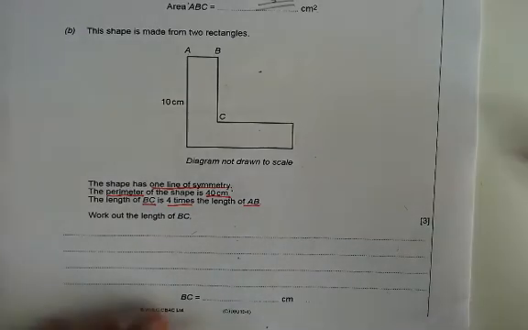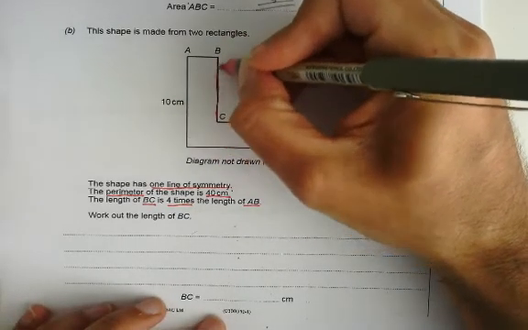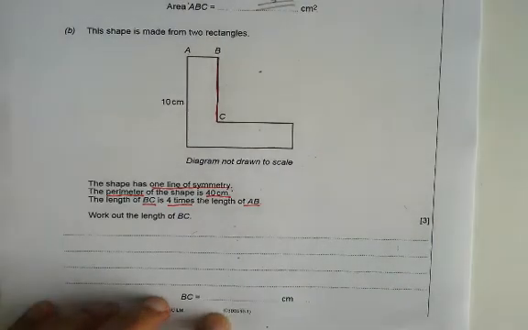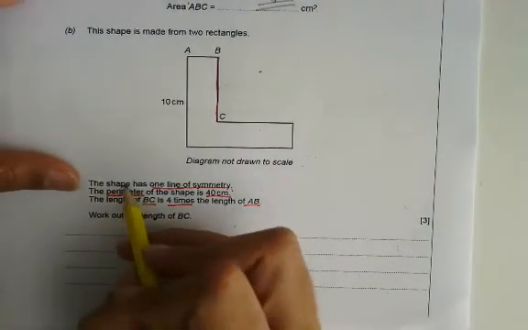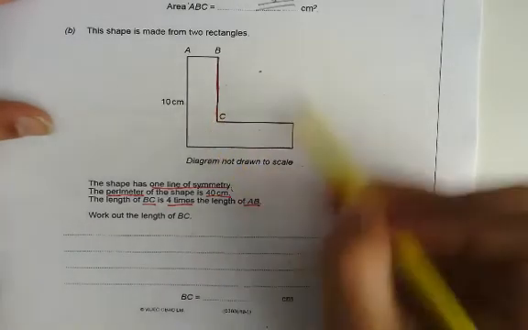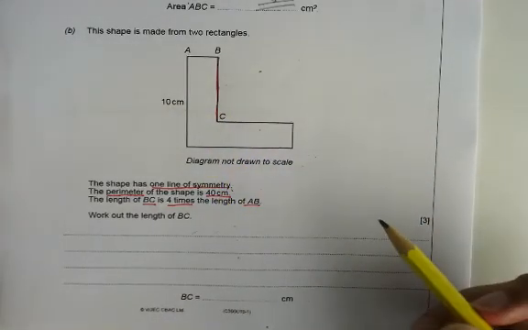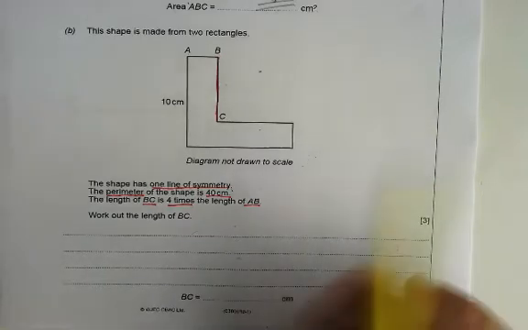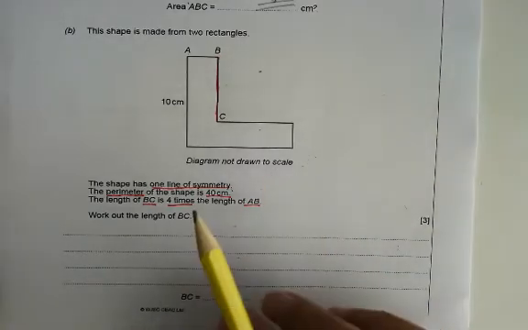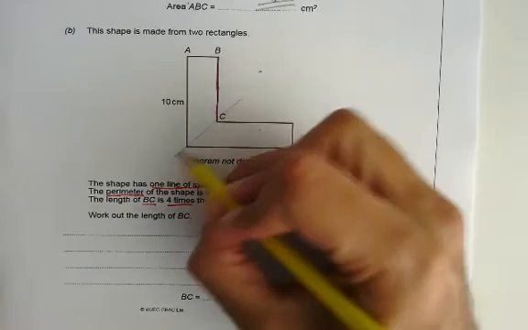Okay, work out the length of BC, which is this line here. That's what you want to figure out. What's that length of that line there? So the shape has one line of symmetry. Now the reason that's important is because the only number you're given on this question is this number 10 here. But if we're told that this shape has one line of symmetry, you should hopefully be able to spot where it is. Okay, the line of symmetry is there.